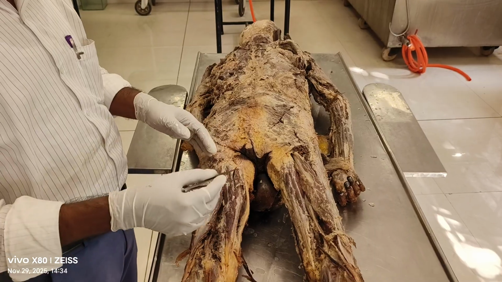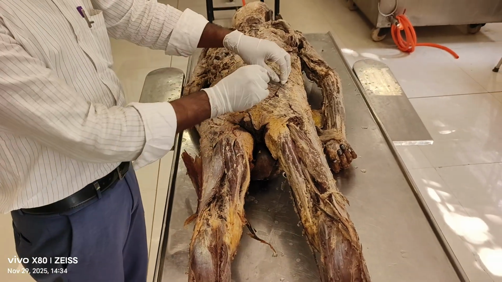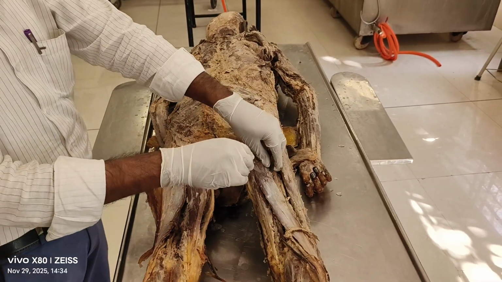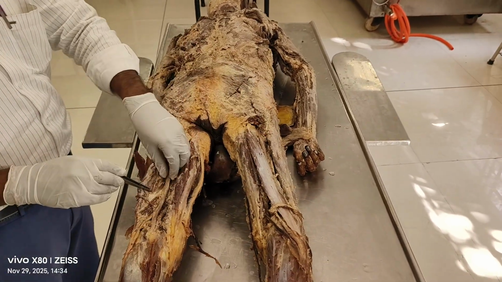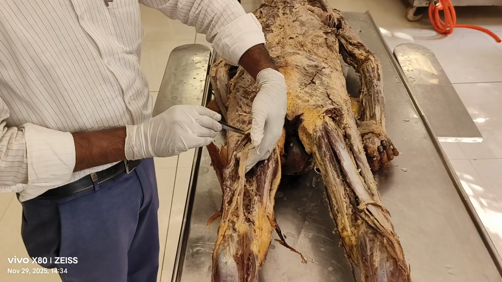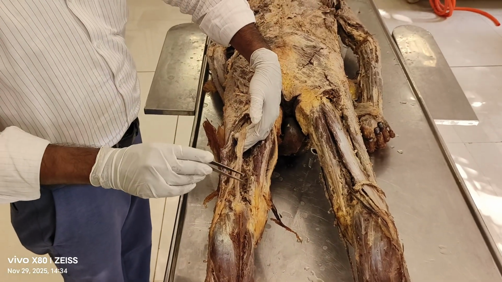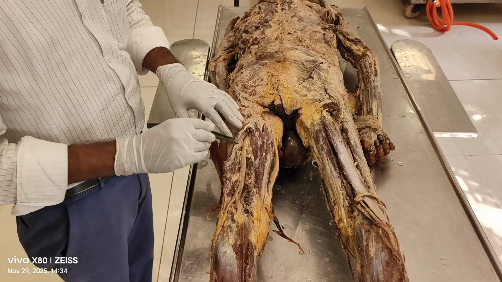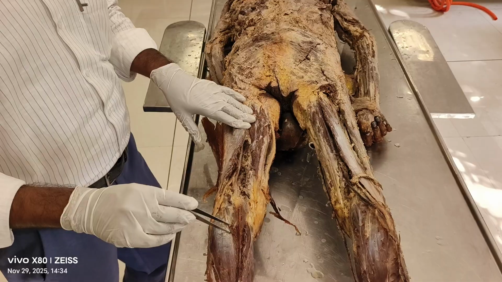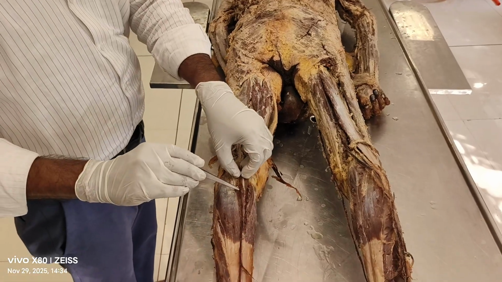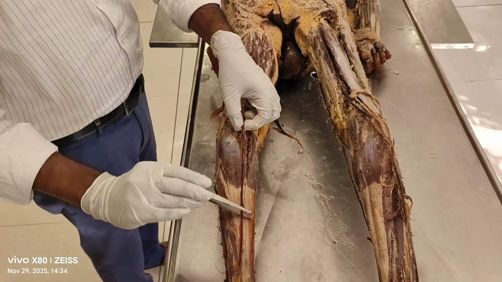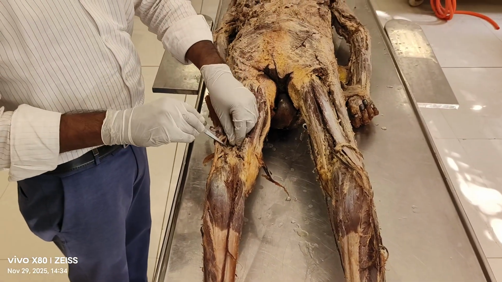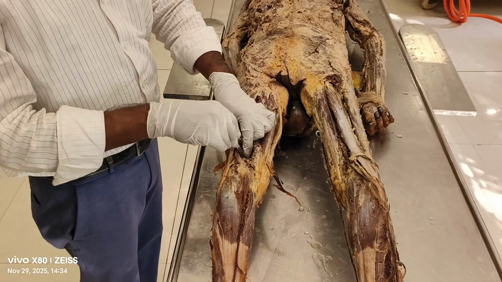The longest muscle is the sartorius. Here I have taken the incision, you can see. Then the course of the sciatic nerve, here you can see the course of the sciatic nerve in the thigh region up to the superior angle of the popliteal fossa. So this is all about the total dissection of the lower limb, and we have also come across the short saphenous vein.